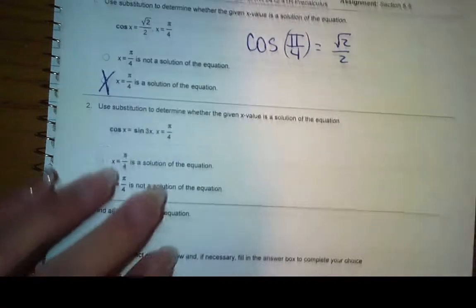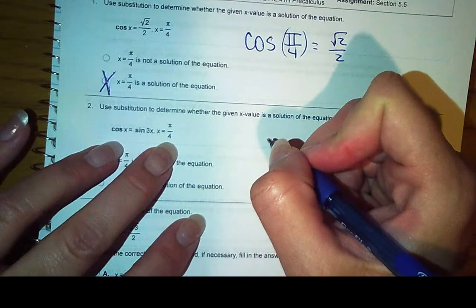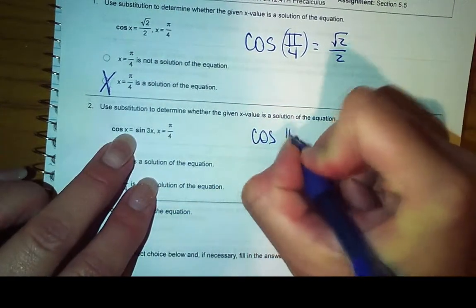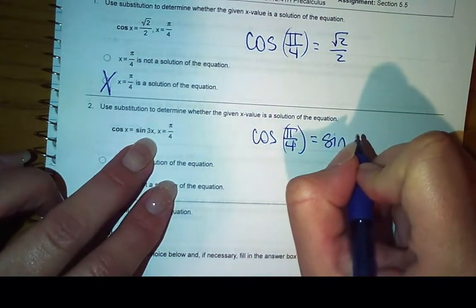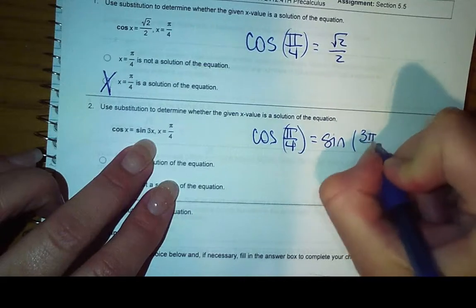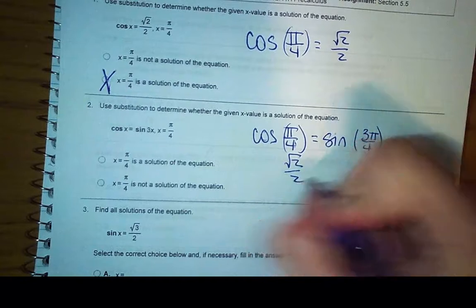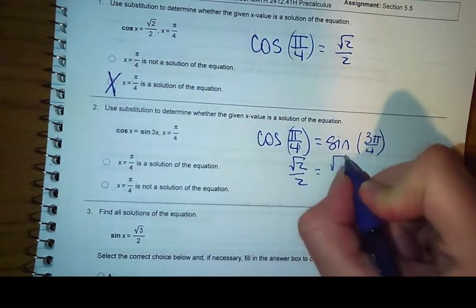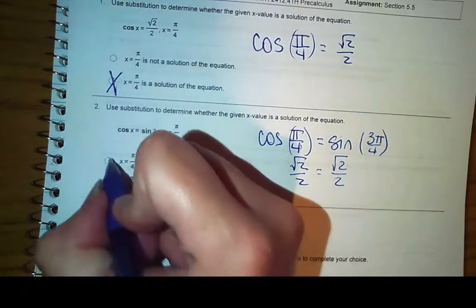Okay, so let's do it again. I've got the cosine of x equals the sine of 3x, and I'm trying to test whether pi over 4 works. So I've got the cosine of x, which is pi over 4, equals the sine of 3 times x, which is 3 pi over 4. What's the cosine of pi over 4? It is root 2 over 2. What is the sine of 3 pi over 4? Guess what? Root 2 over 2. So those two substitutions worked, and we say yes, it is a solution of the equation.